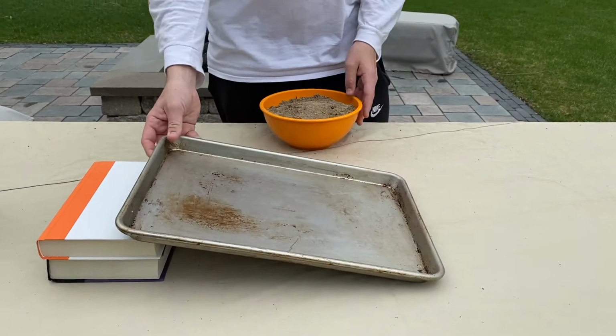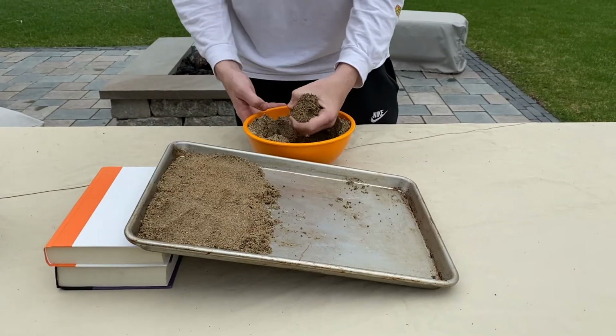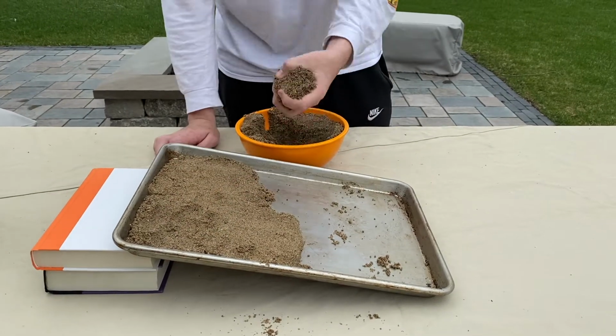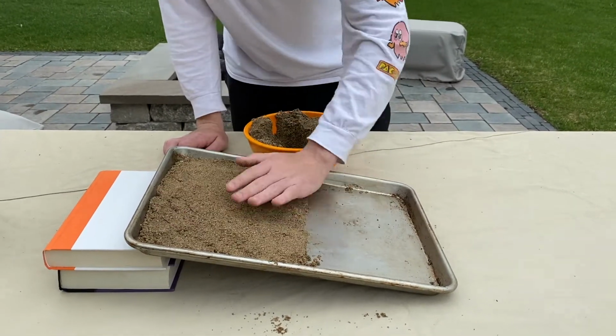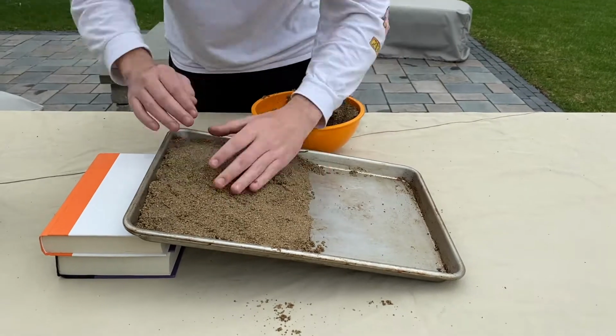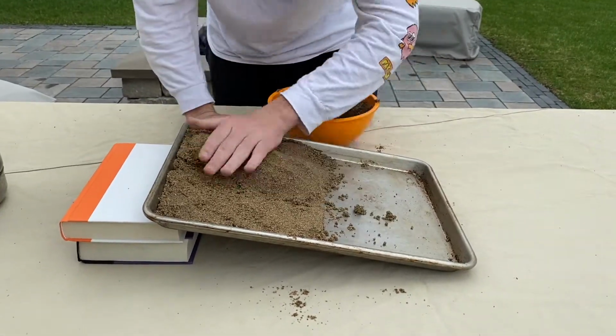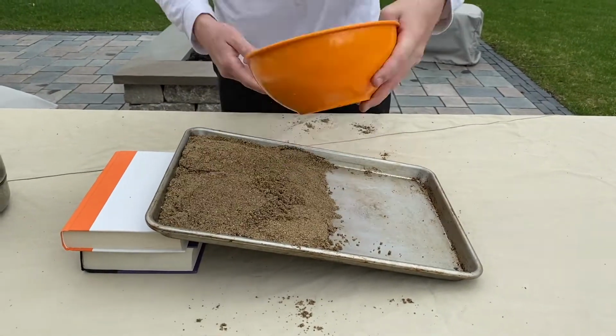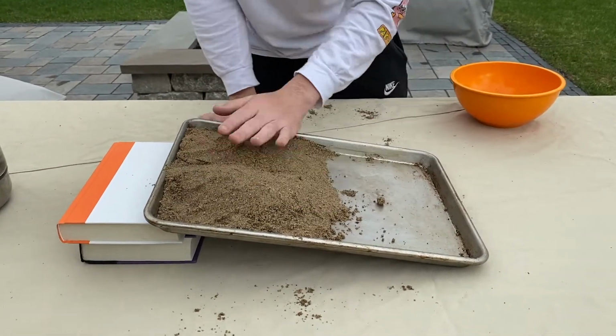To start this experiment off, I fill a baking pan with sand, which represents a hill or a mountainside. To give it slope, I place one end of the pan on top of 2 books. This slope allows gravity to pull the water down to the base of the hill.